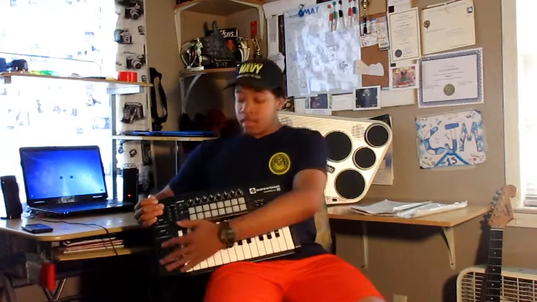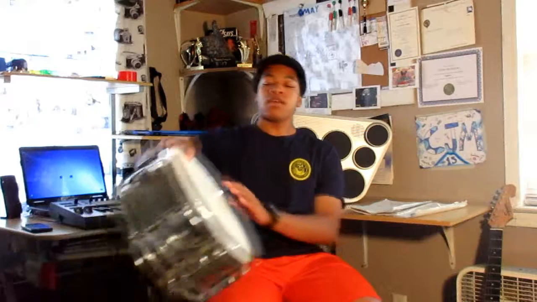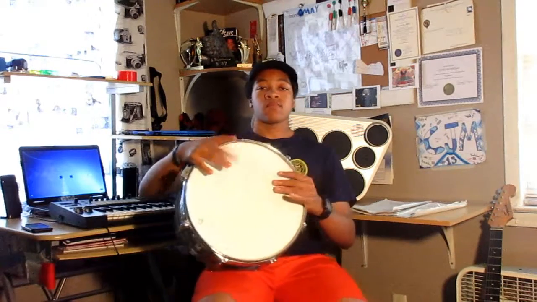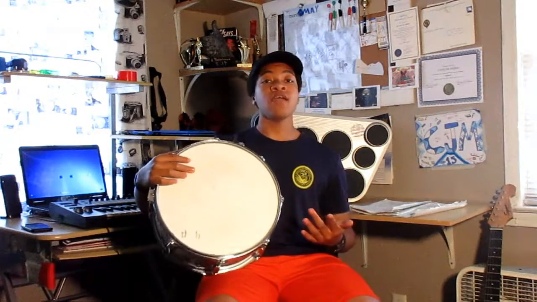Now, sometimes you need more than just a guitar, so MIDI controller. You can do drums on here, keyboard on here, guitar on here, all on this MIDI controller, which you can see how it works right here in this link above. And if you want to go old school, then get a snare, but just be creative, be unique. Get a drum pad. You have all these instruments.